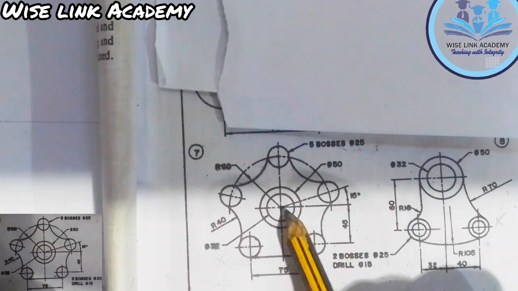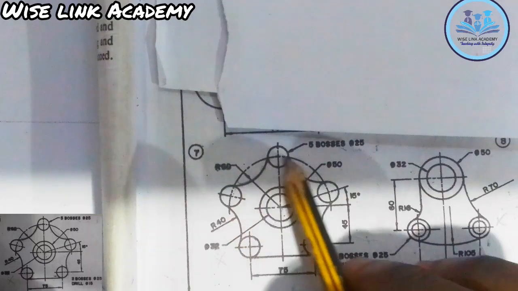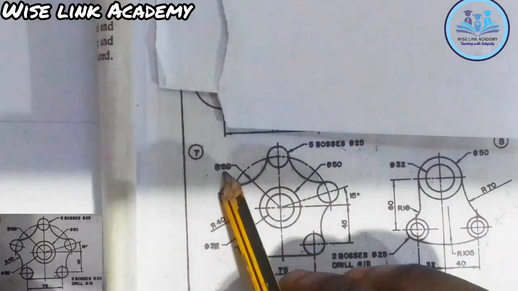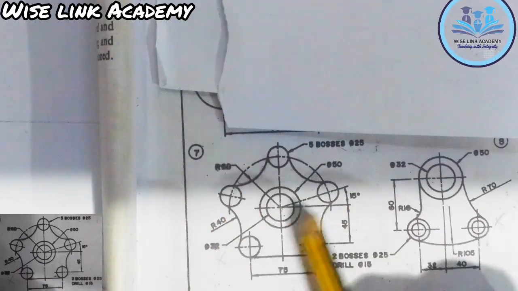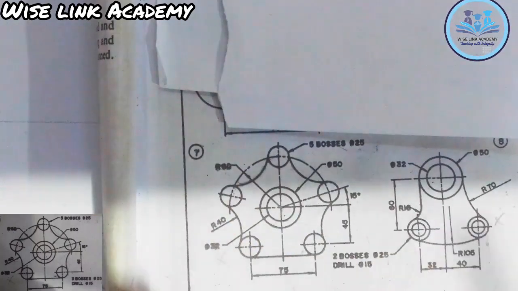But what do you notice? From this center point, there is a semicircle. This semicircle we are seeing has the radius of 60, R60. So from this center point, you place your compass here and you draw 60. Let's do that.